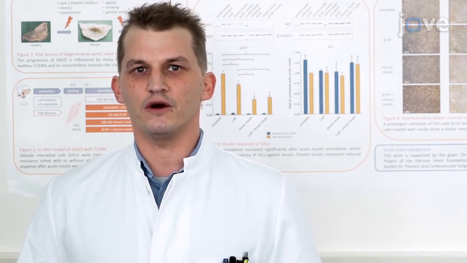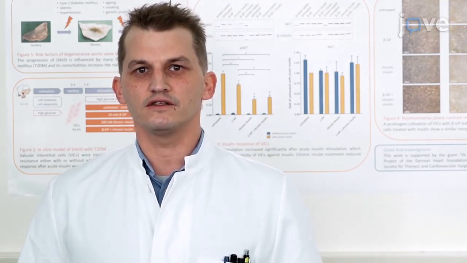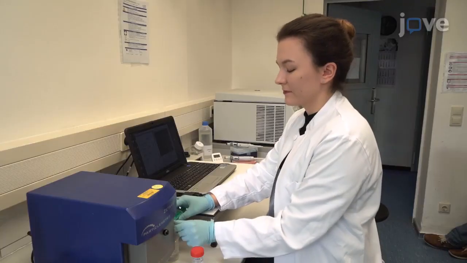Nanoparticle-tracking analysis is a semi-automated method that utilizes the properties of light scattering and Brownian motion to analyze the size distribution of extracellular vesicles. Demonstrating the procedure will be Vera Schmidt, a PhD student from our laboratory.